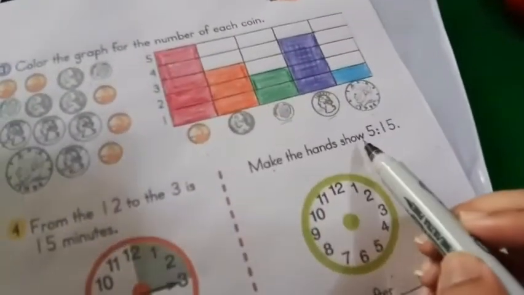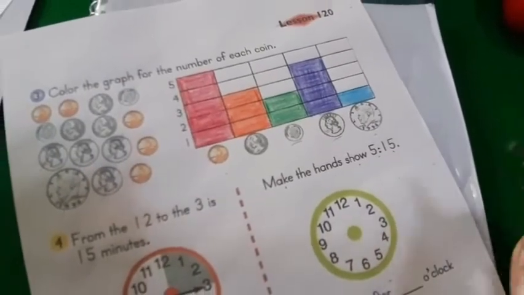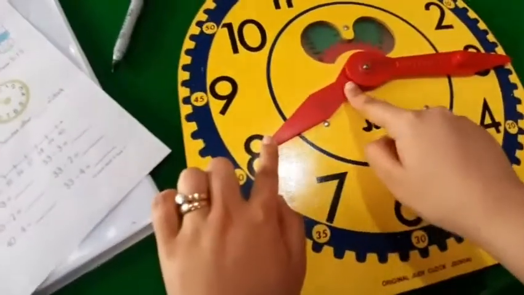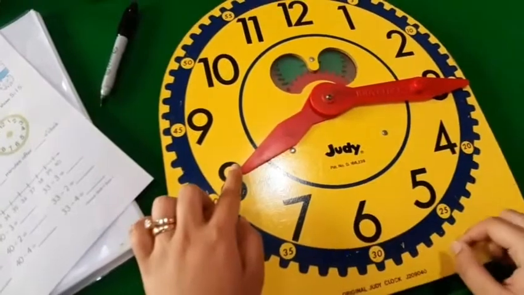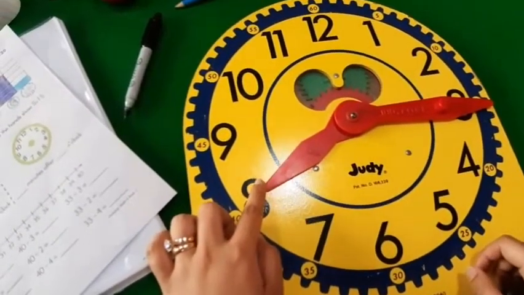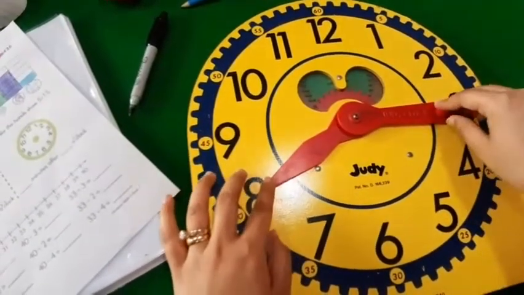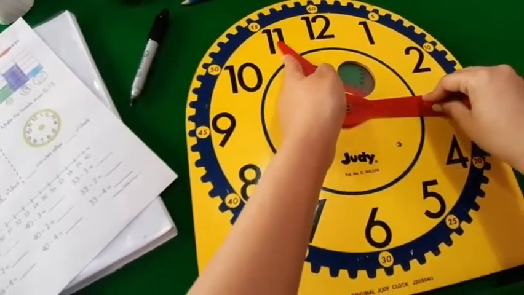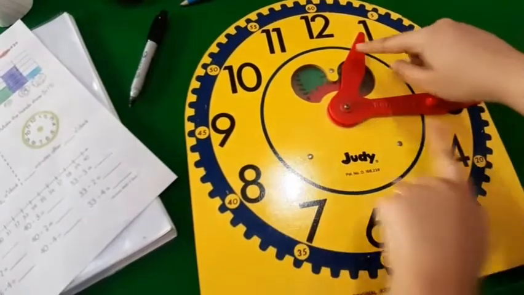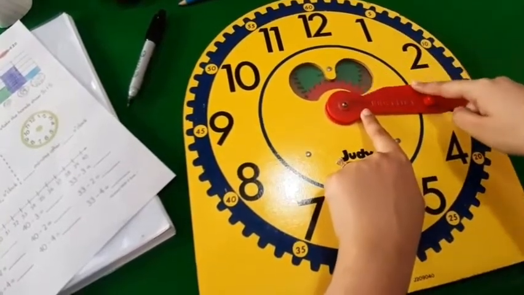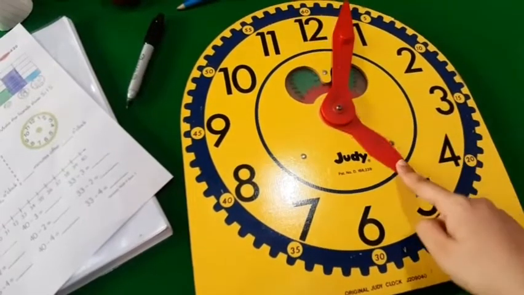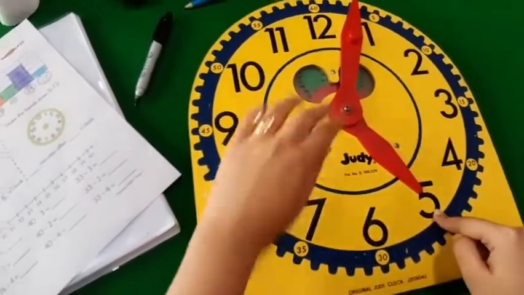Make the hands show 5:15. Alright, now firstly, let's see what the hands are for. What about this hand? What is this hand for? The small one. The small hand is to tell us the hour. So it says 5. Where is 5? 9, 10, 11, 12, 1, 2, 3, 4, and 5. So we're going to stop at 5.